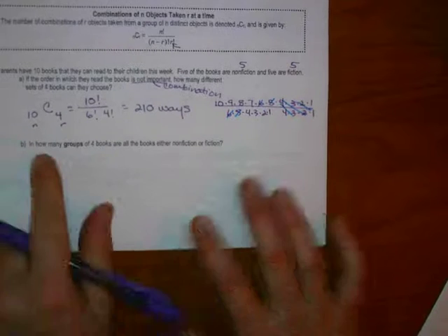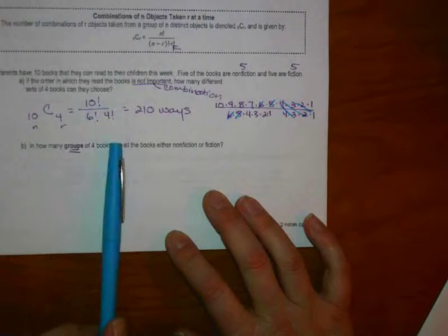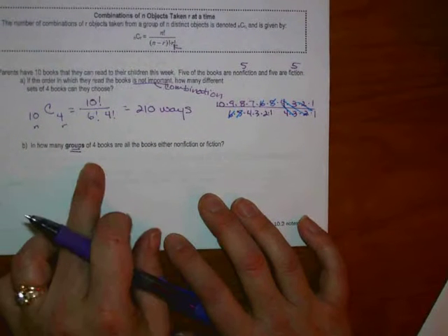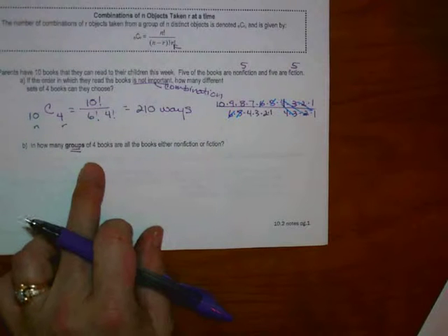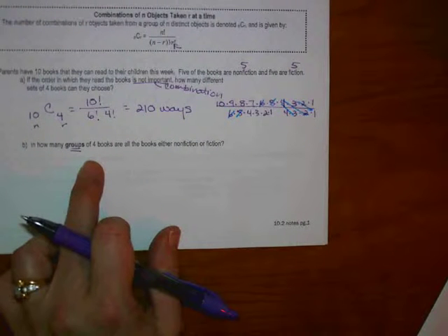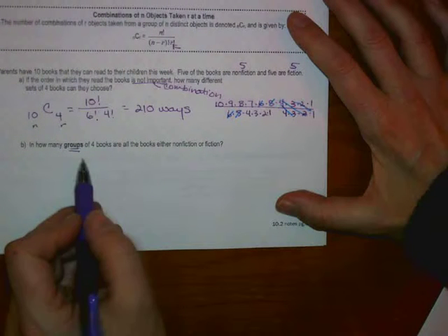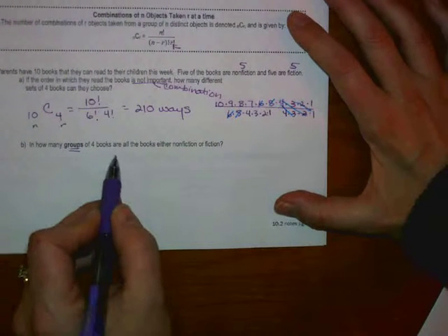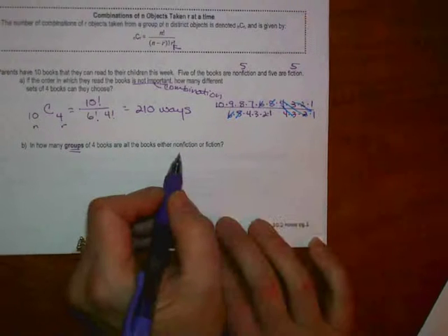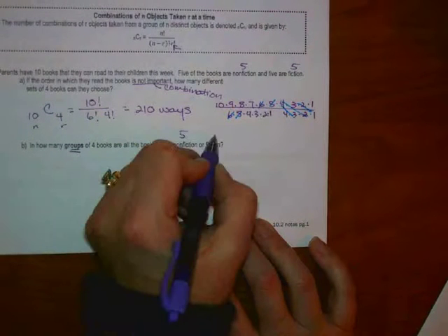Okay? All right. In how many groups? Oh, there's that key word, groups. Yes, Rosie. Will we have calculators on this? You will, but you might need to write this out. But you can still check your answer with the calculator if you need to. I say that now. Last year you could use a calculator. Hopefully we'll still be able to. In how many groups of 4 books are all the books either nonfiction or fiction?